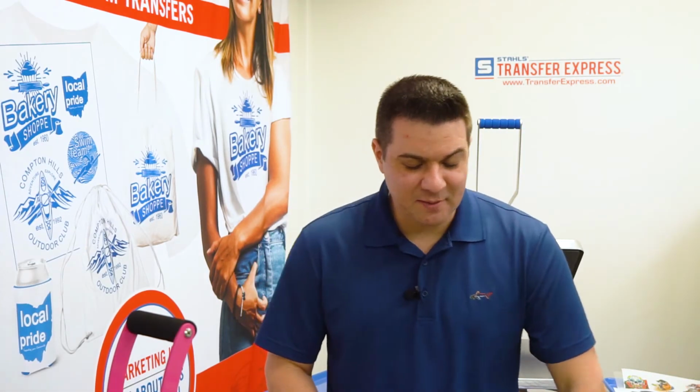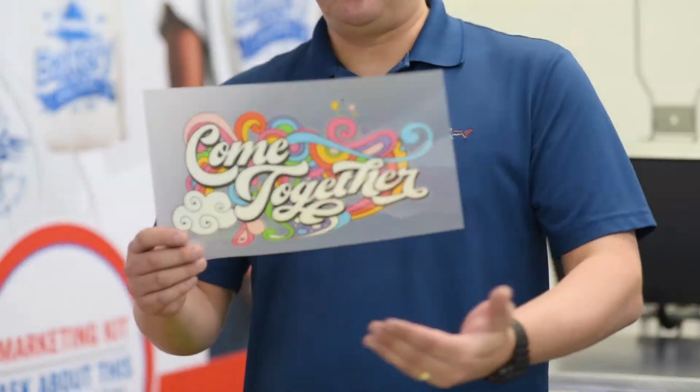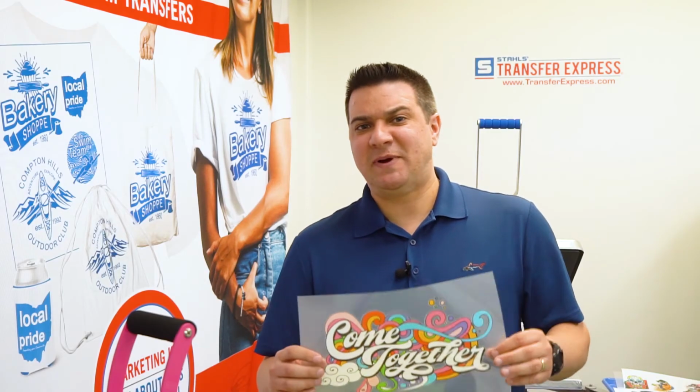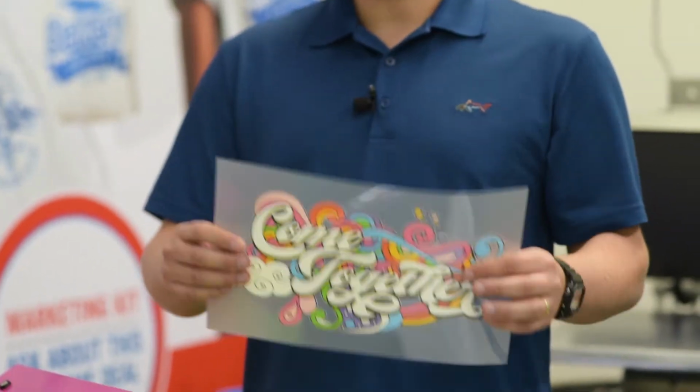So now we're going to press our Ultra Color Soft product. We designed here a full color image saying come together. You can see all the different color effects. Very, very difficult and very expensive to do this as your typical screen print transfer. So doing it in a digital screen print transfer is much easier and also much more cost effective for you.